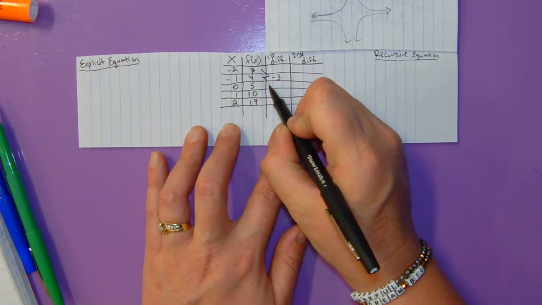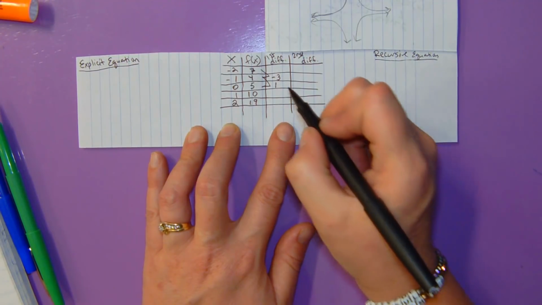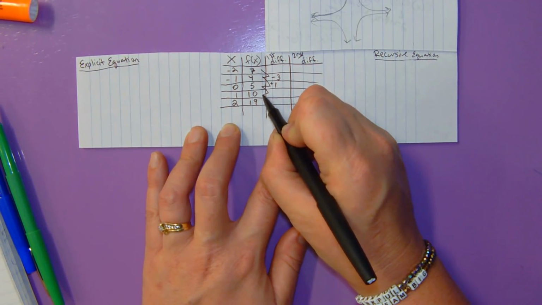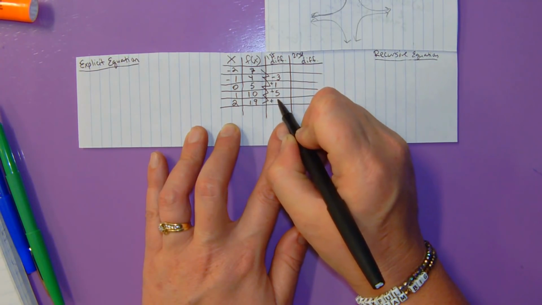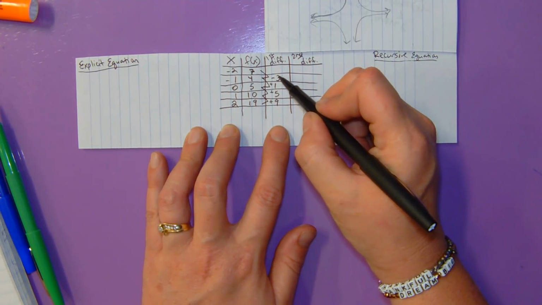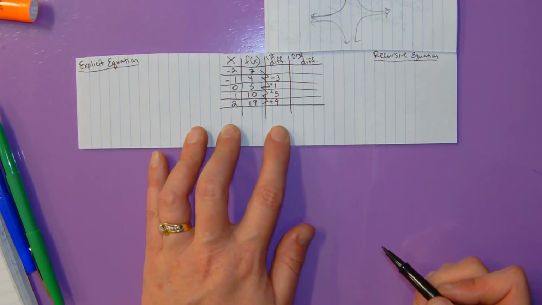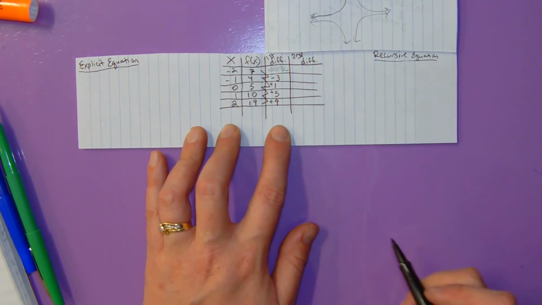From 4 to 5, I'm adding 1, so I'm going to put 1. From 5 to 10, I'm adding 5, and from 10 to 19, I'm adding 9. And if I look at these, I'm going to subtract 3, +1, +5, +9. There's a pattern going on. I don't have anything here, and that's okay.